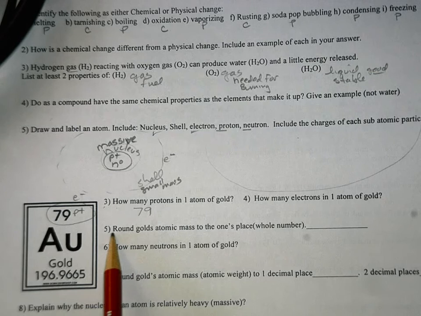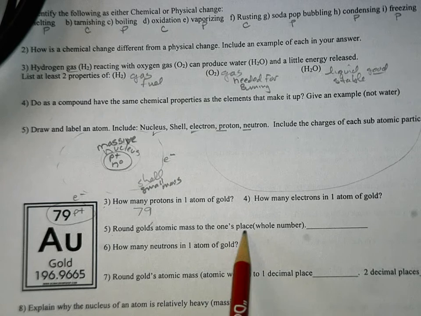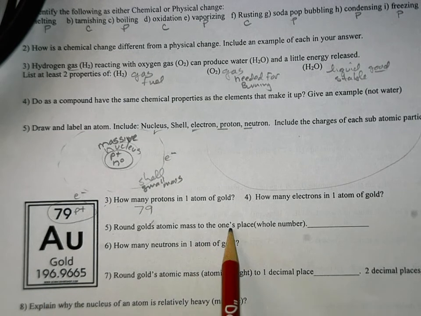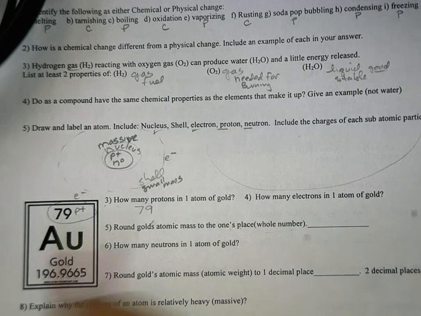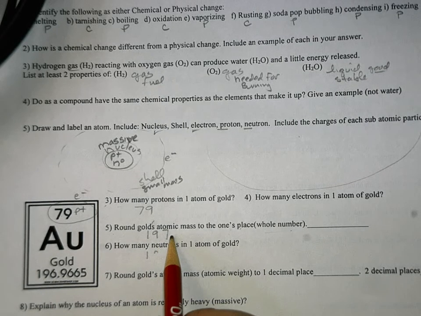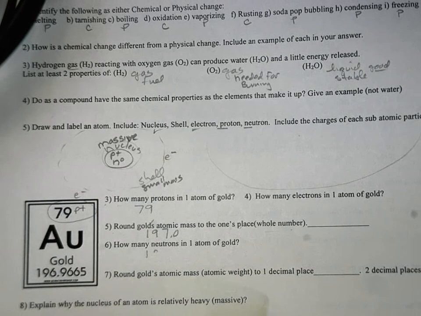Number 5: round gold's atomic mass to one place. Over here, we're going to round this to the ones place, a whole number. Since this is 196.9, and 9 is bigger than 5, we'll round this to 197.0. That rounds it there to the ones place.